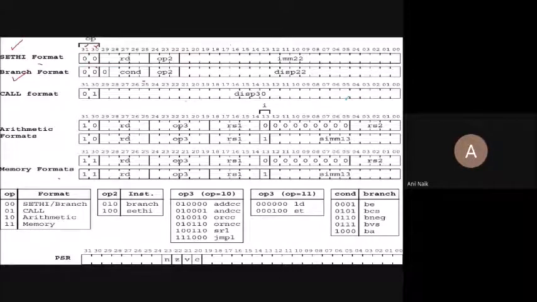So these two formats are identified by these two bits, and after that the OP2 code will differentiate again which is the branch instruction and which is the SETHI instruction. For OP2, the value is 010 or 100. If it is 100, then it is called the SETHI format.